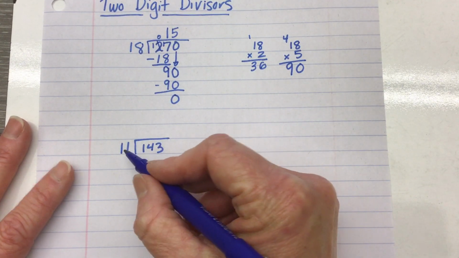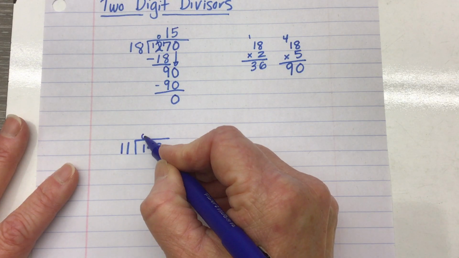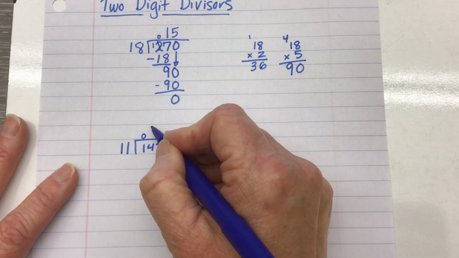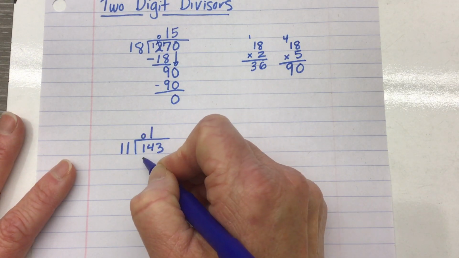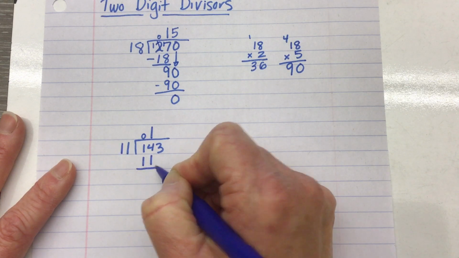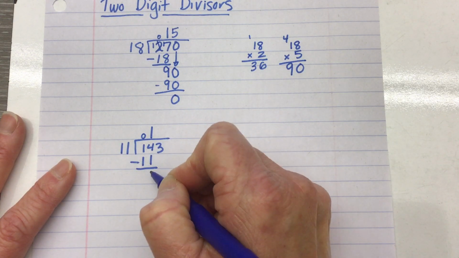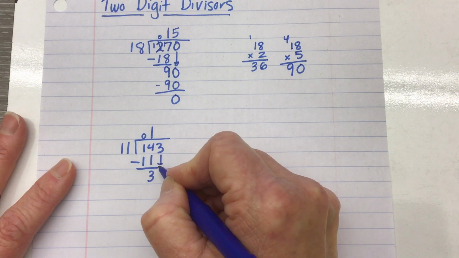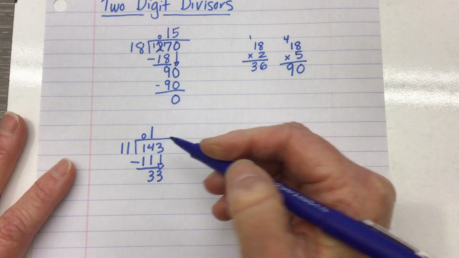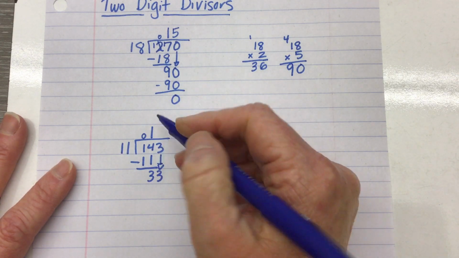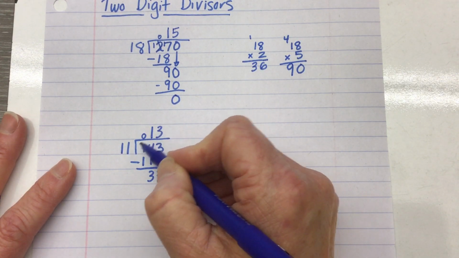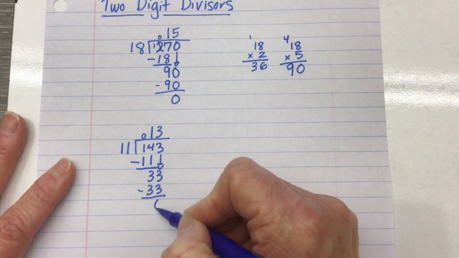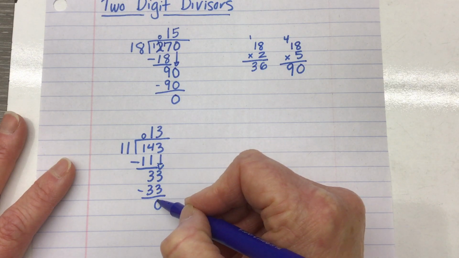Here's my first go. So 11 can't go into 1. I'm just going to put a little 0 there. 11 can go into 14. That'll go just one time. I know that 1 times 11 is 11. So now I have to subtract. I have a 3 here. I have a 0 there. I have to bring down this 3 because I'm not quite done yet. 11 goes into 33 3 times. 3 times 11, 33. I lined things up carefully, and now I'm finished.